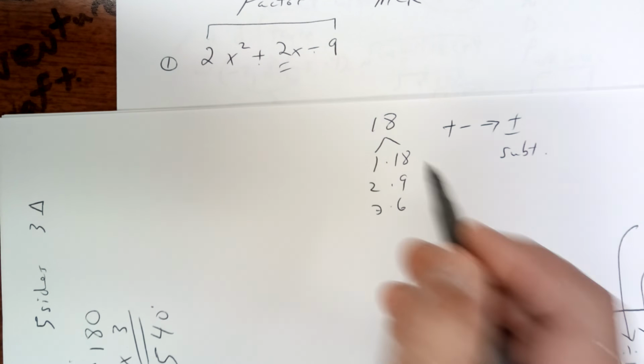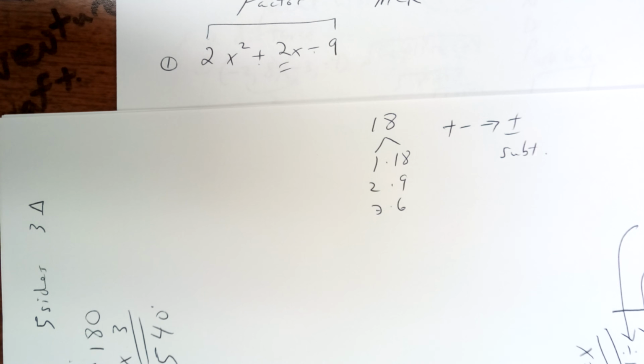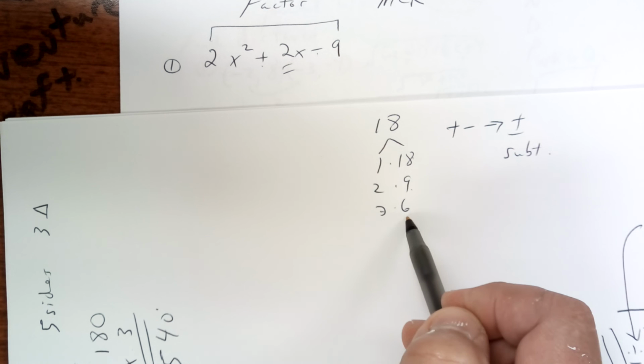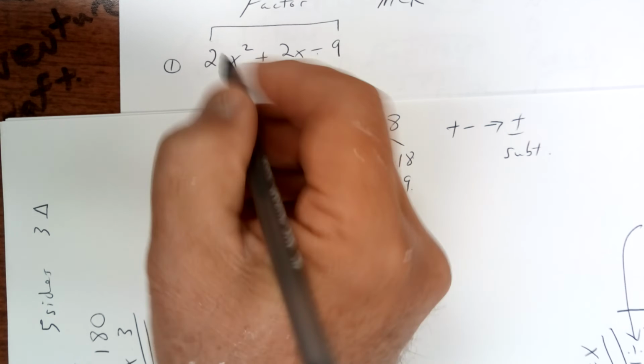Let me see what it is and see if we can do this here. Let's see, 2 times 9, we're trying to get a 2 here. Let me think about this and see if there's something that works. 6 times 3 we already got. 4 doesn't work. 5, 6 repeats. So I don't see anything in here that's going to subtract to give me a 2. This is 17, this is 7, and this is 3. So unless I missed something, this is prime.